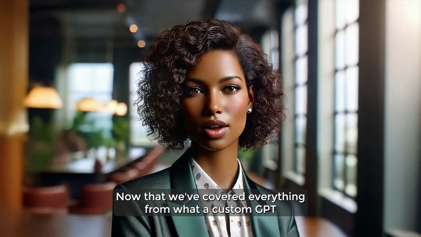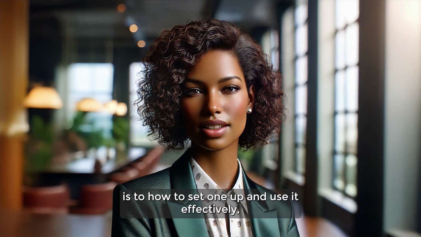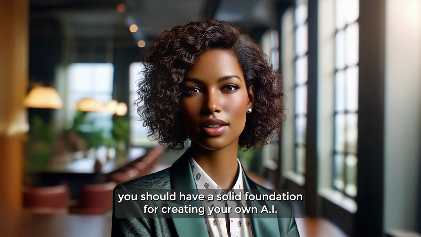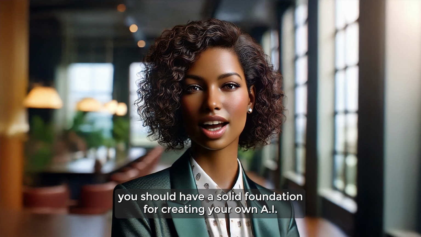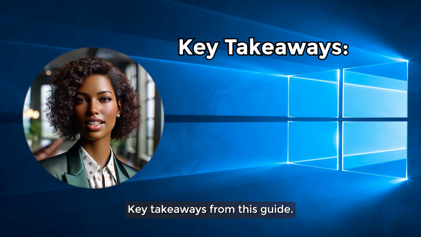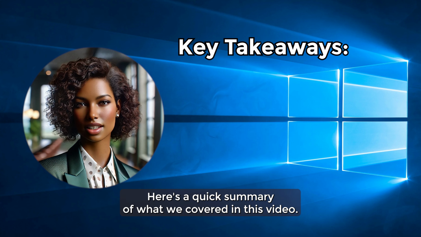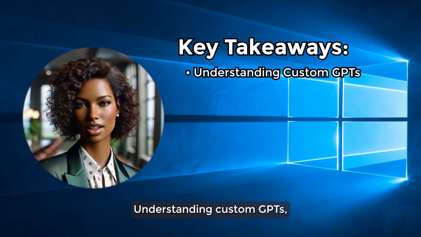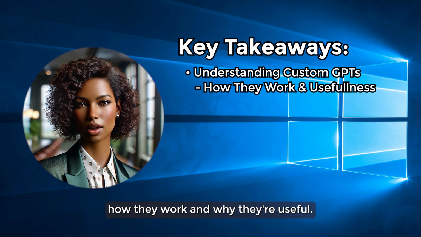Now that we've covered everything from what a custom GPT is to how to set one up and use it effectively, you should have a solid foundation for creating your own AI assistant. Key takeaways from this guide. Here's a quick summary of what we covered in this video. Understanding custom GPTs: how they work and why they're useful.